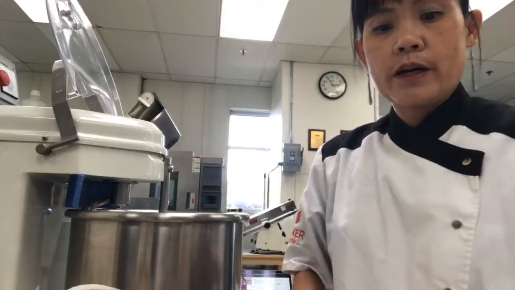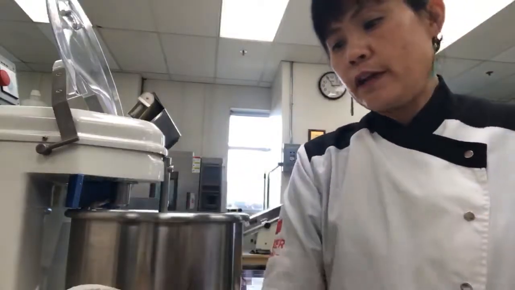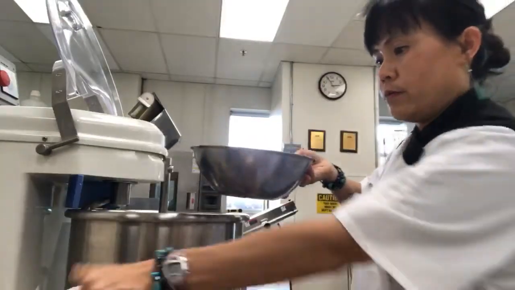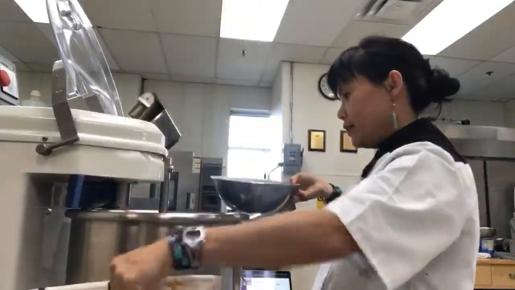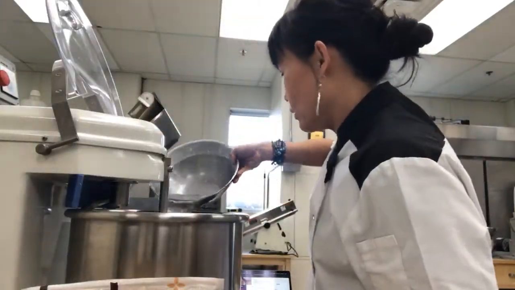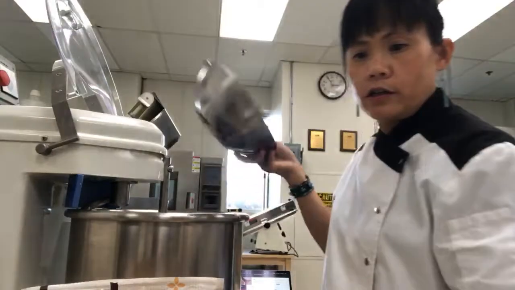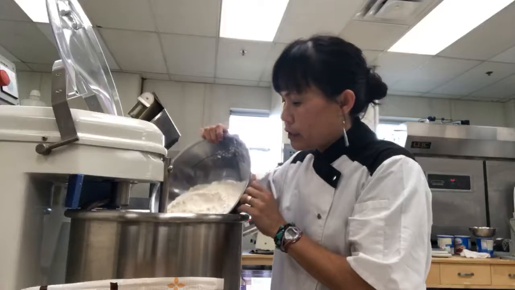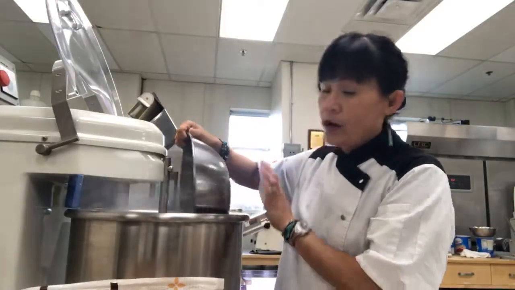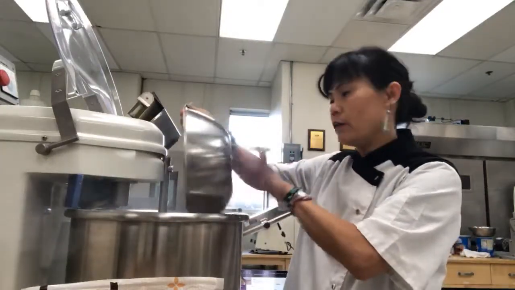Then I'm gonna do one with chickpea flour from Nutriati. Sorry. Have the water and 30% chickpea flour. I wanted to understand the baking profile a bit more.